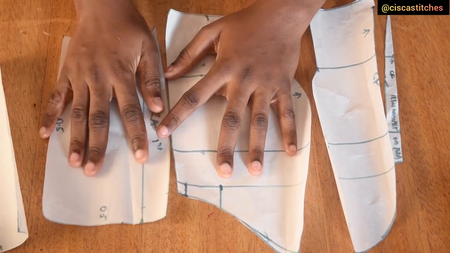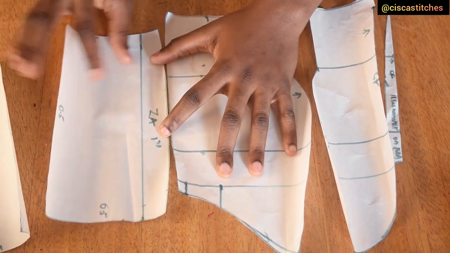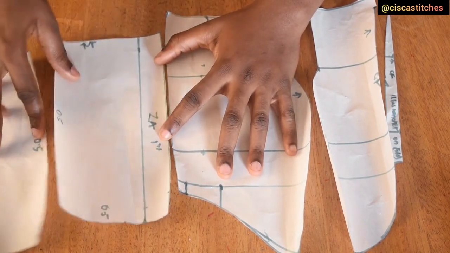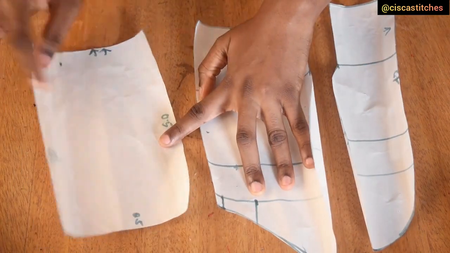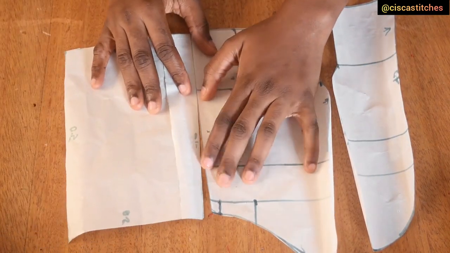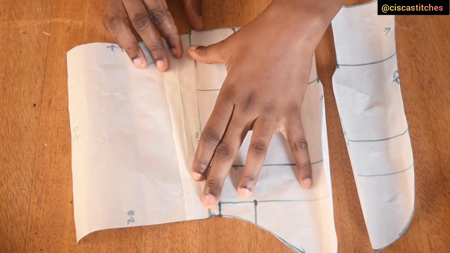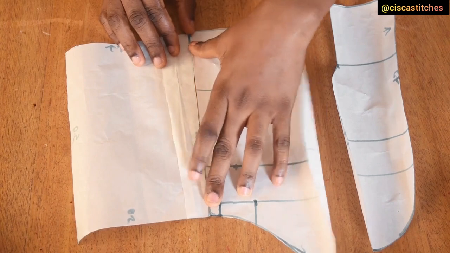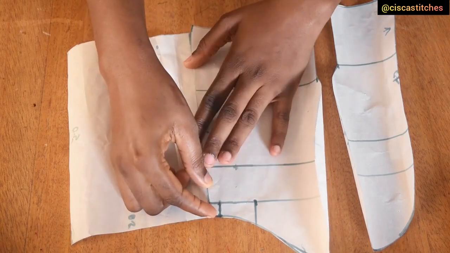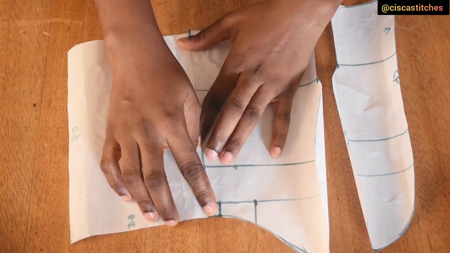So here is the back. Here is where I have the zipper allowance, and this is the part where I have the side seam. Now what I'm going to do is to flip the side seam area like this so that it is touching the front part. And I'm going to tape this down together. Or if you can hold your pattern like this, go ahead and hold it.